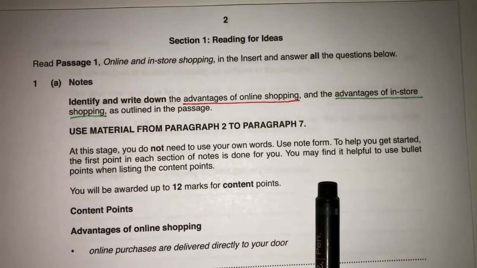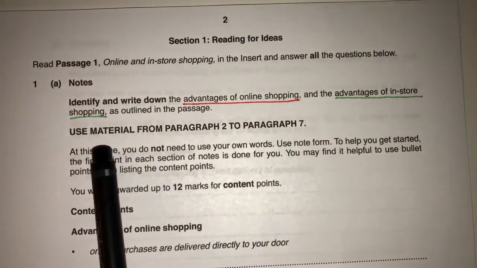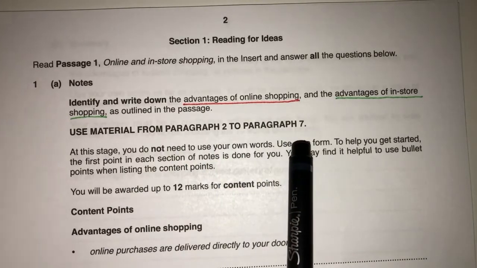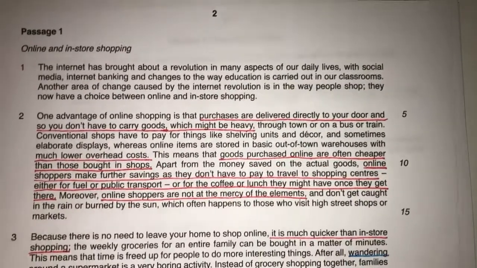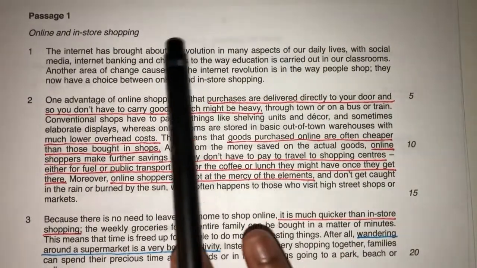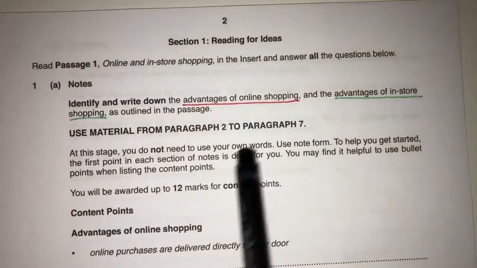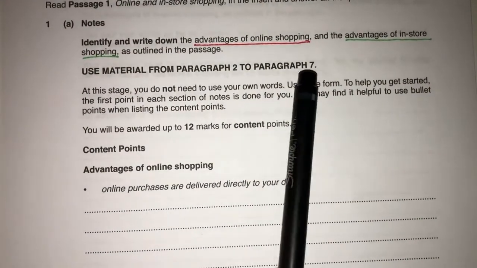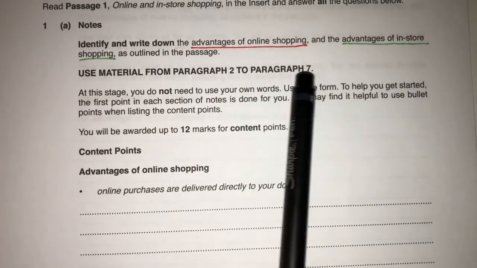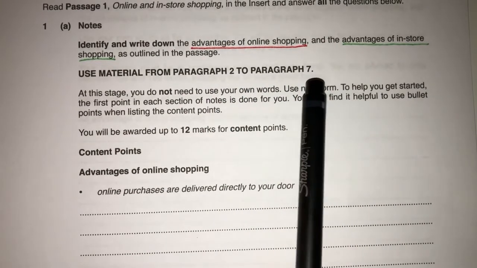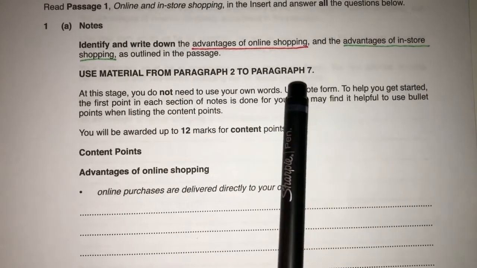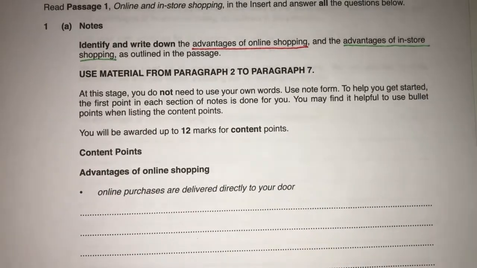Something interesting that I see: use material from paragraph 2 to paragraph 7. So it means that there isn't anything that we should be getting from paragraph 1. Keep that in mind. Anything that you write down should be from paragraph 2 to 7. So already you know that paragraph 1 is not important for this question 1A.